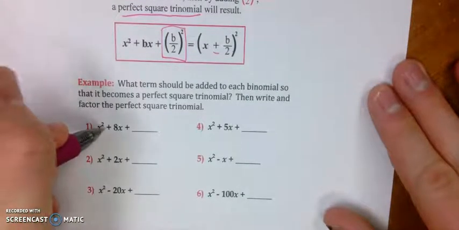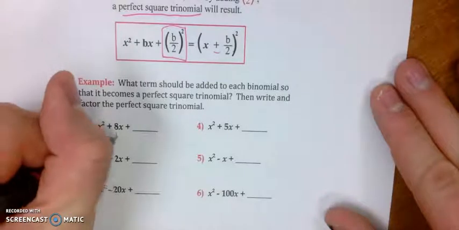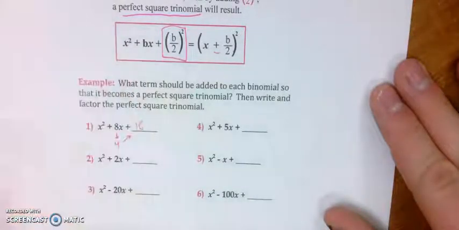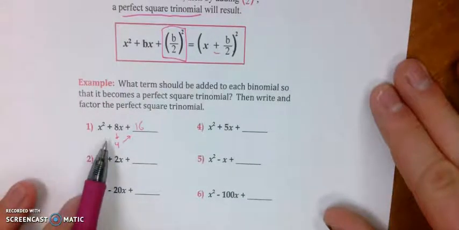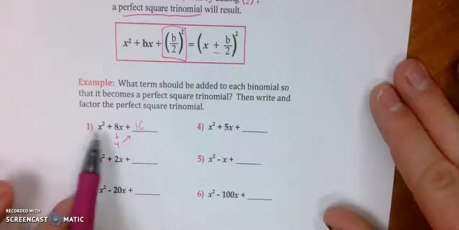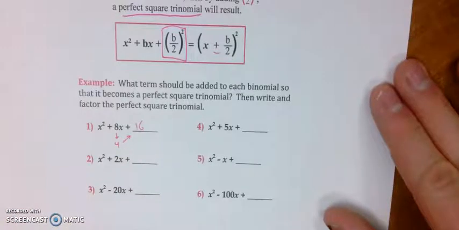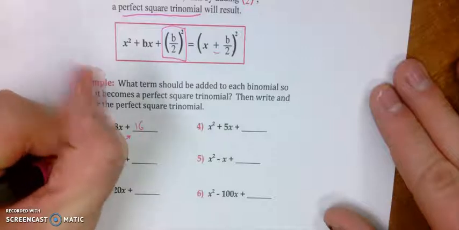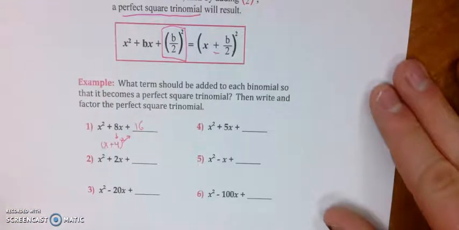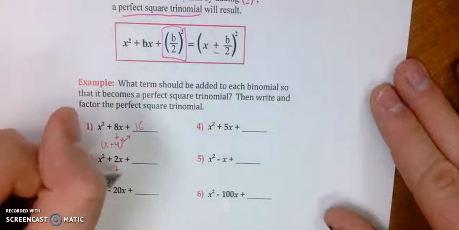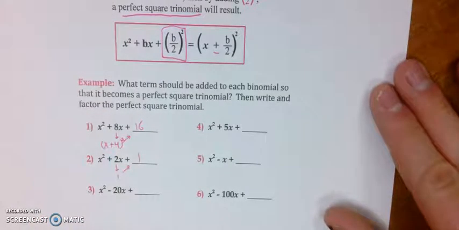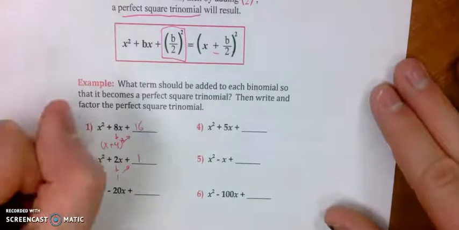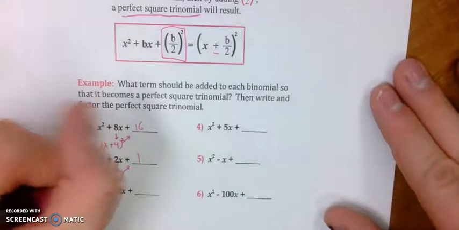So let's see, x squared plus 8x, I'm going to chop that in half, and that's 4. And then to square that, I get 16. So if I saw a 16 here for c, this would be considered a perfect square trinomial, and I'd be able to write this as x plus 4 quantity squared. On number 2, I chop that in half and I get 1, and then I square it. Well, 1 squared is 1. So this is a perfect square trinomial now, and if I wanted to factor that, it would be x plus 1 quantity squared.